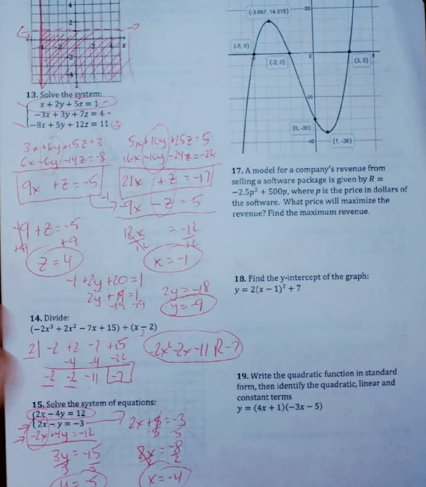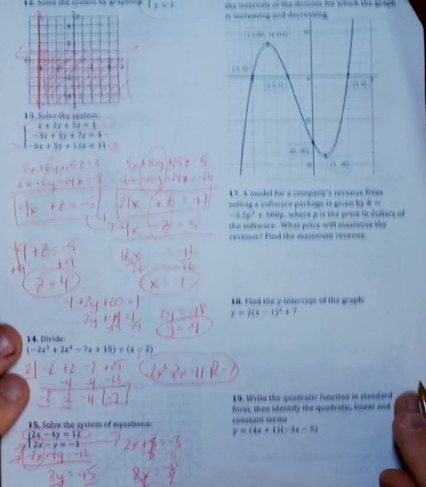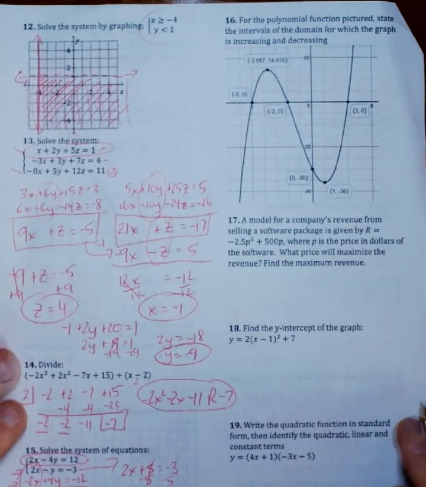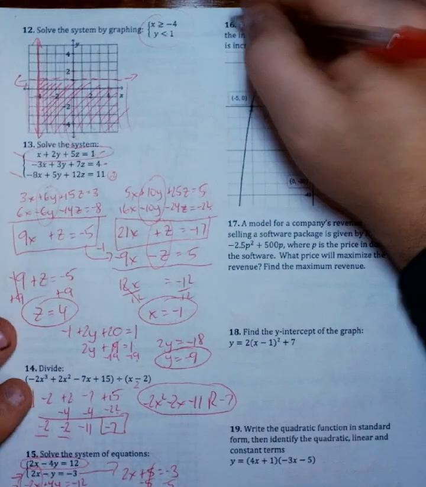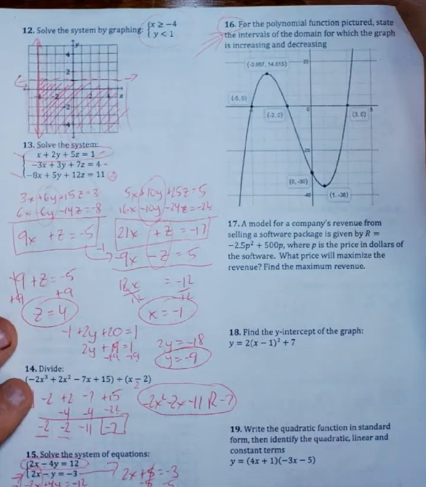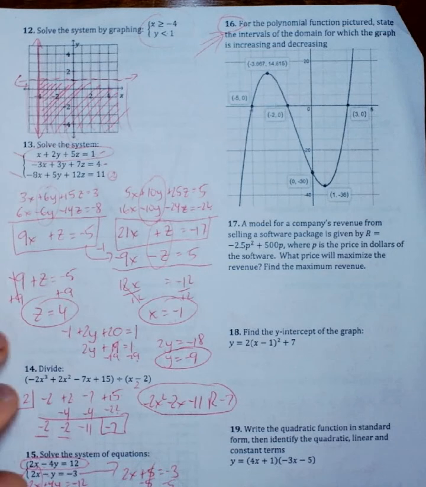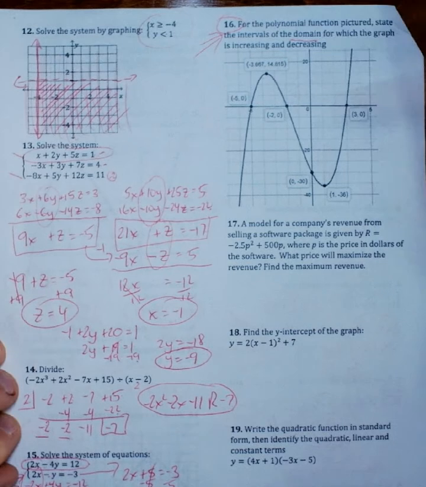Let's take a look at number 16. This is probably one that you might have a question about because it's one that we didn't really go over that much in class. So this is an important one here. Number 16 says for the polynomial function pictured, state the intervals of the domain, so those are the x values, for which the graph is increasing or decreasing.